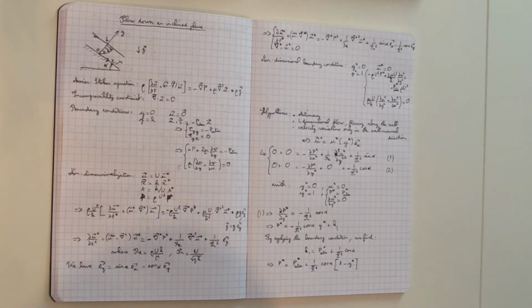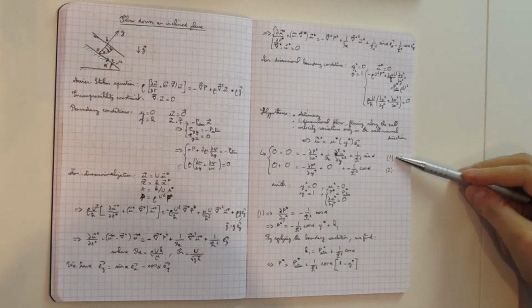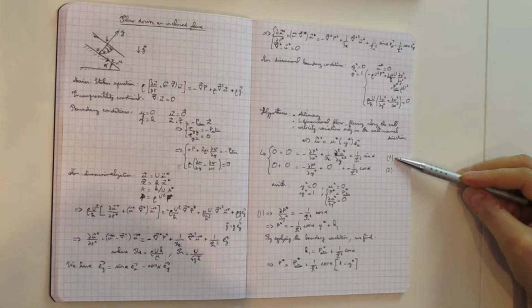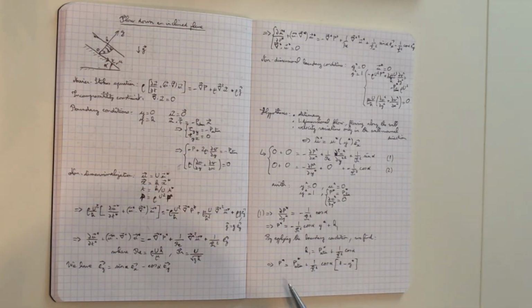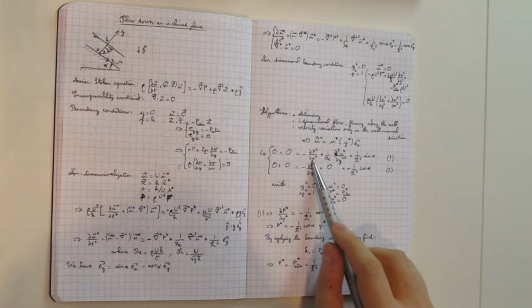Okay, so that will be my analytical expression for the pressure. And what we can notice here, and which is going to be particularly interesting when we want to solve for u, what we notice here is that p star does not depend on x, okay?